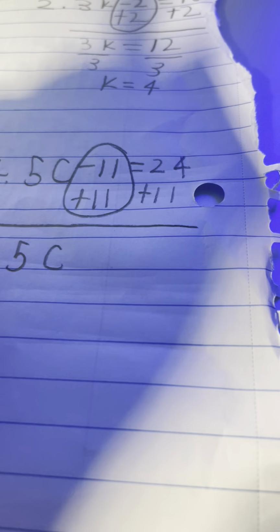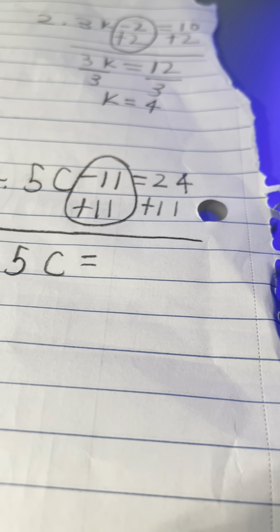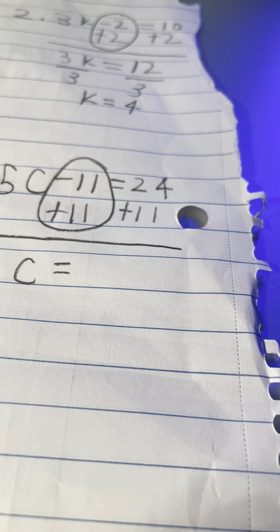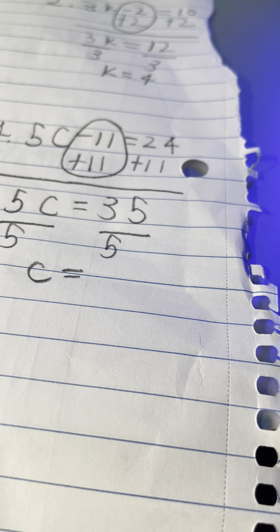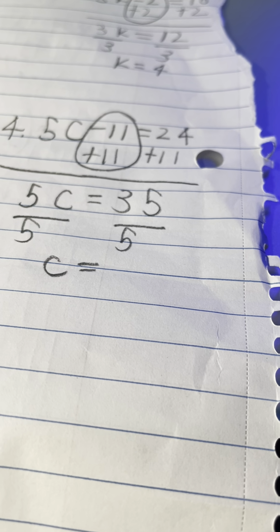Okay. We do 5c equals, what's 24 plus 11? 35. Now, we're not done. What is the opposite of multiplication? Division. So we divide it by 5. And then c will give us our answer. So what's 35 divided by 5? And that is 7. So c equals 7.